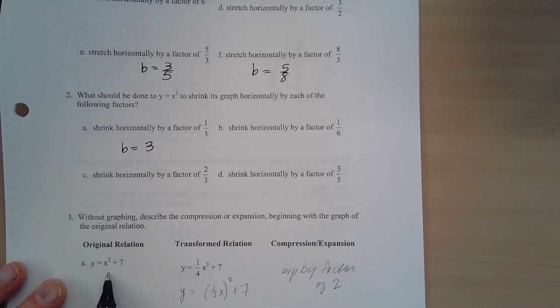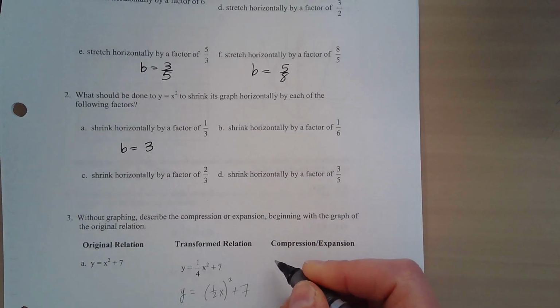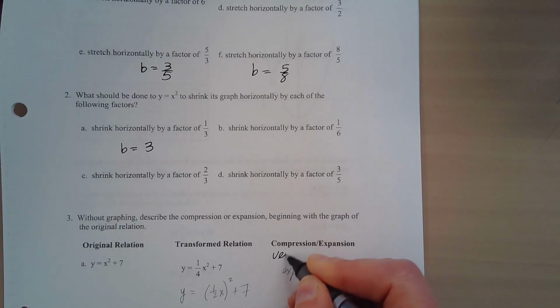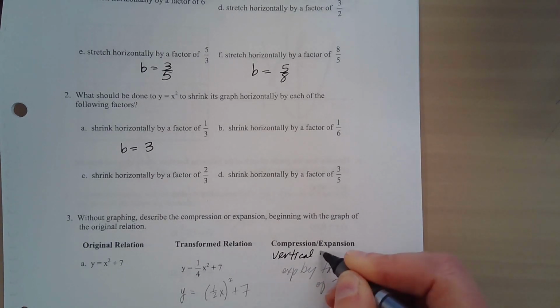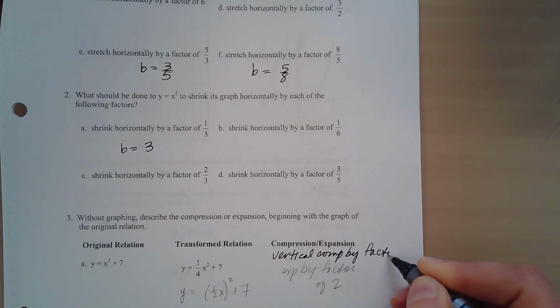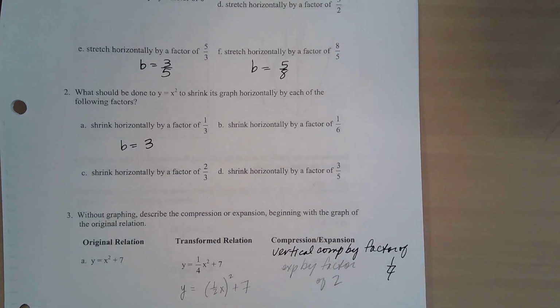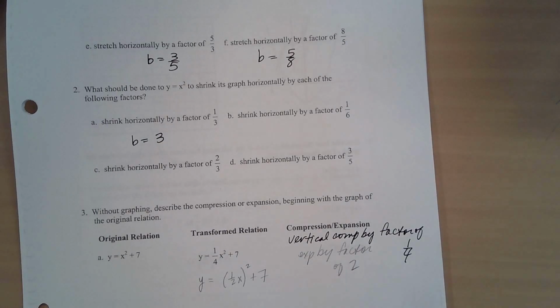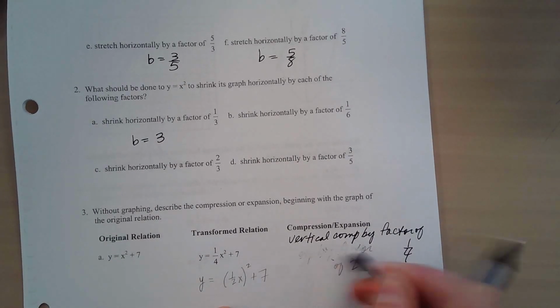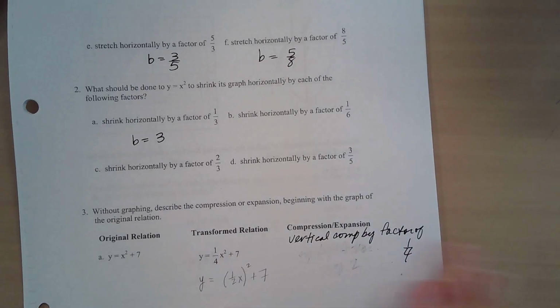If the original graph is y equals x squared plus 7, I would accept this. I think this is a better answer. I would say it's a vertical compression by a factor of 1 over 4. How many people see that? Would agree with that? How many people would answer that? That's how I would answer on a test. They made it more difficult, and I'm not sure why, just testing your algebra skills.